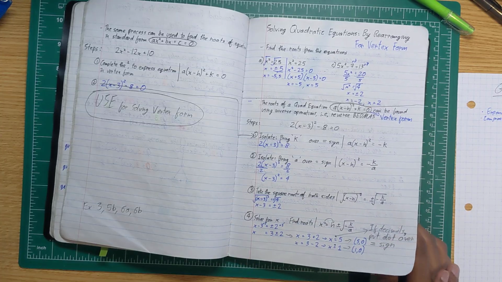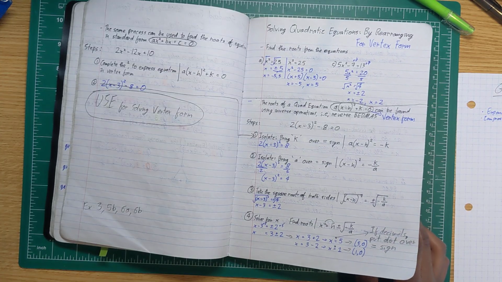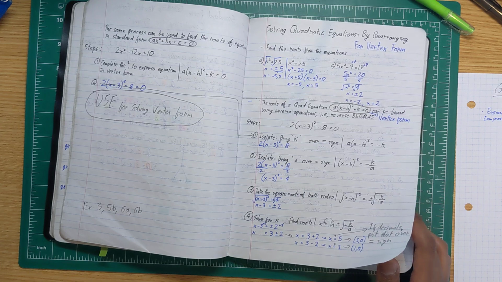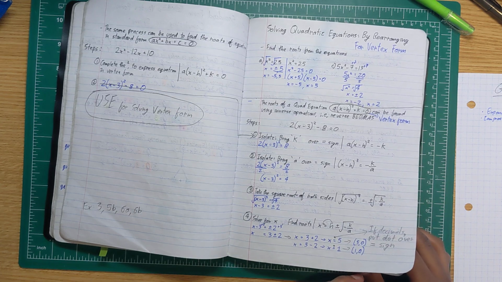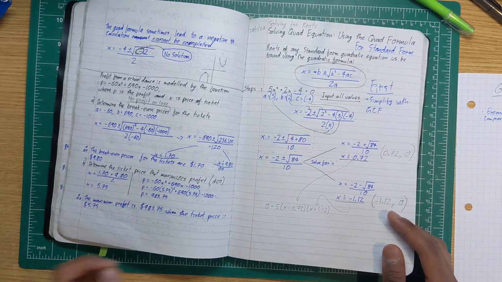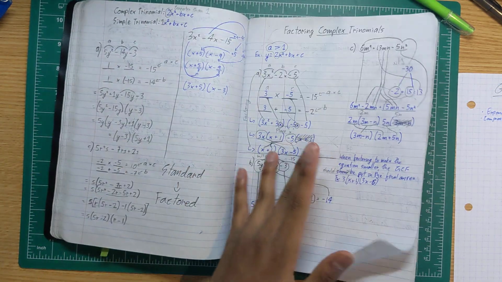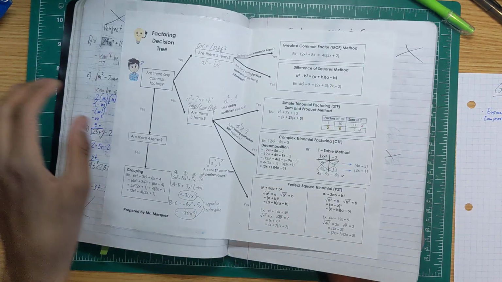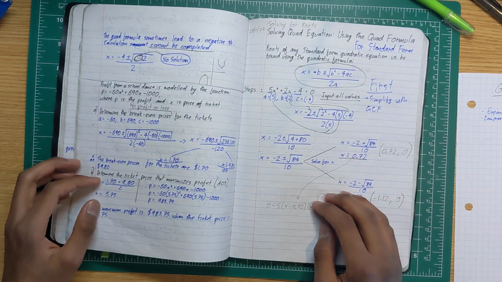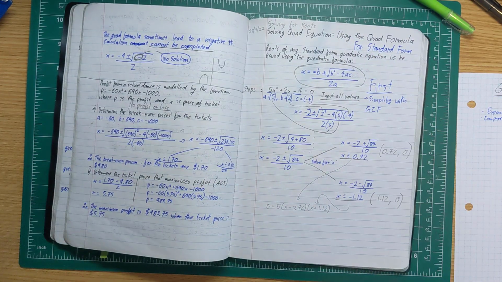Solving quadratics. Bring k over. Solving quadratic equations using the quadratic formula. In many cases, when the standard form equation cannot be factored using any of the tools, like any of these, then you'll have to use the quadratic formula.